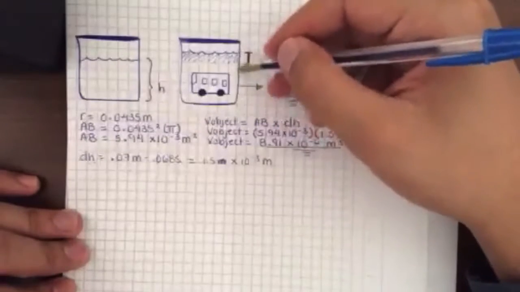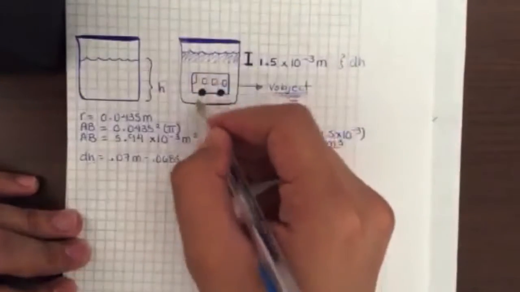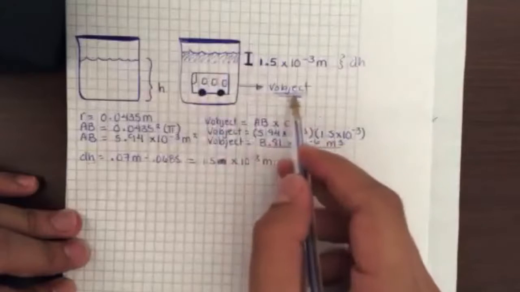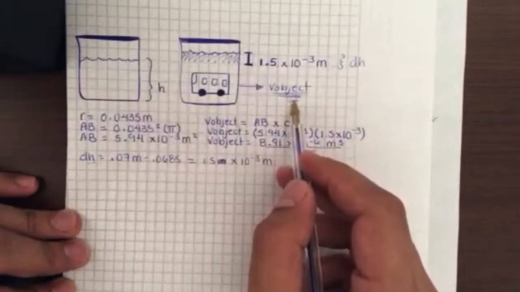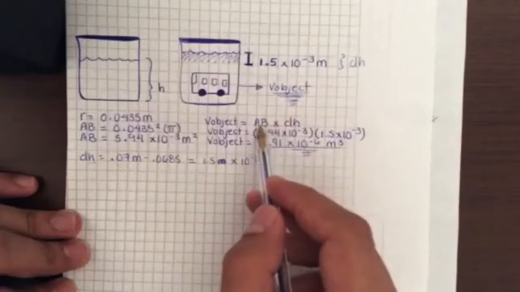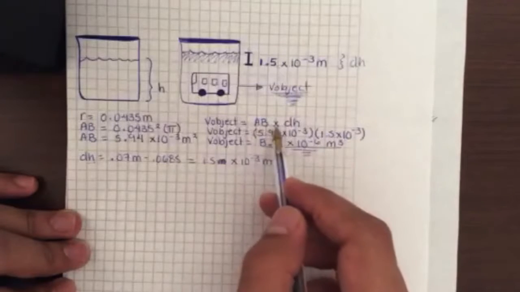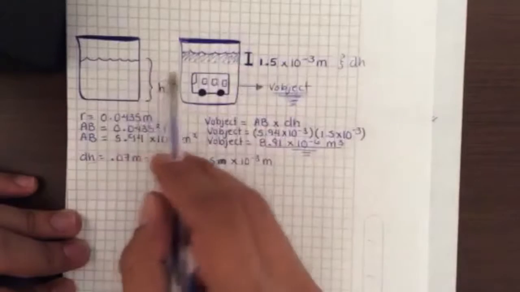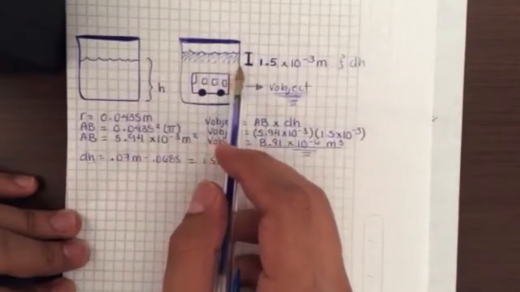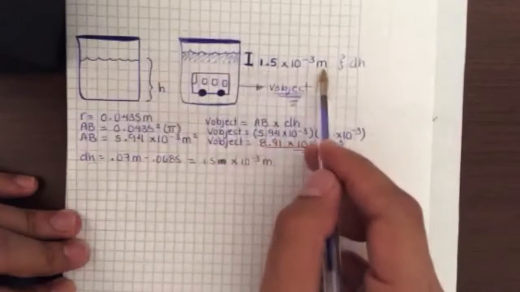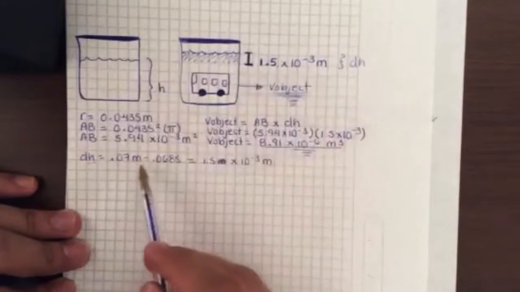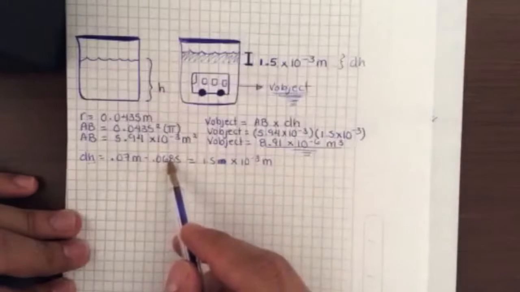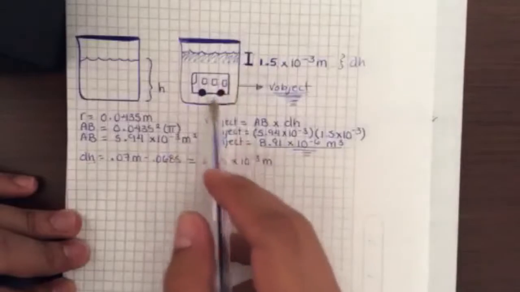Now that we have the height of the container when the object is fully submerged, we can get the volume of the object. To get the volume of the object, we're just going to multiply the area of the base times the difference in height between the original container and the container that has the object inside. To get this difference in height, we're just going to subtract the original height from the new height when the object is inside.